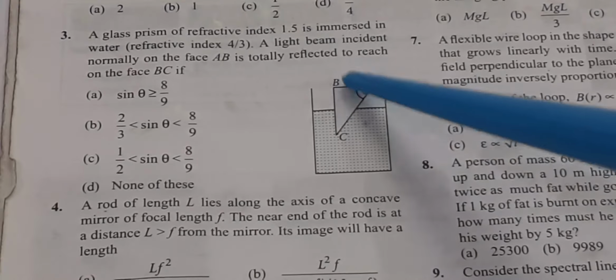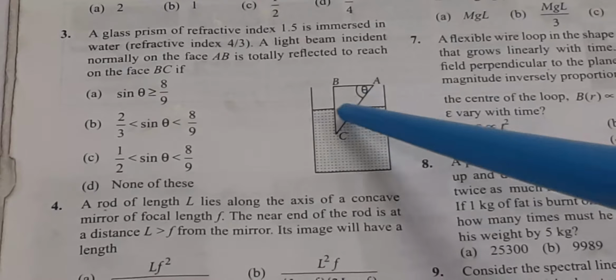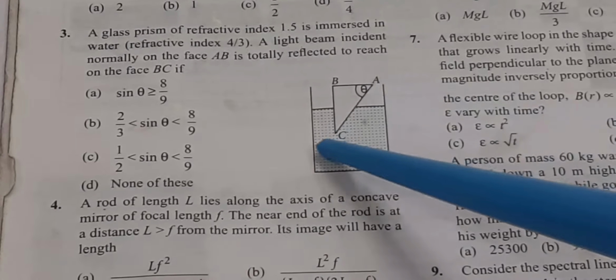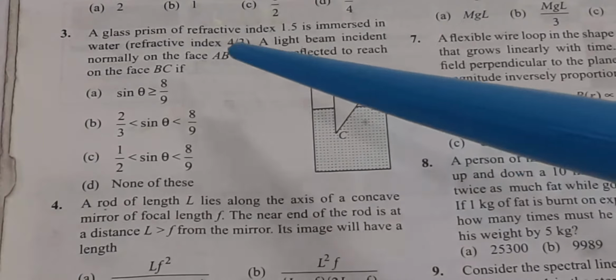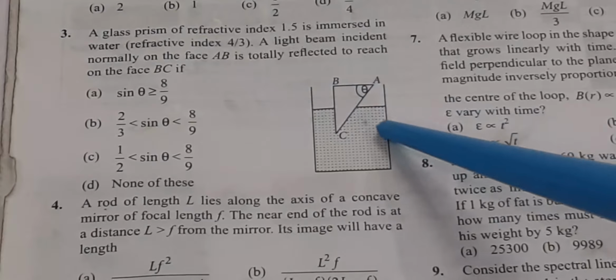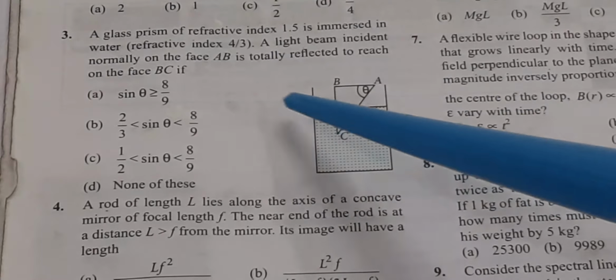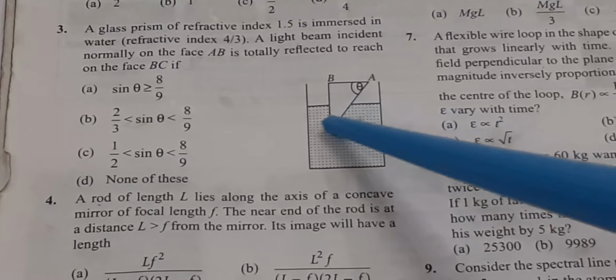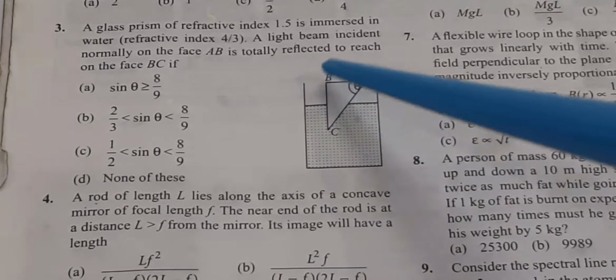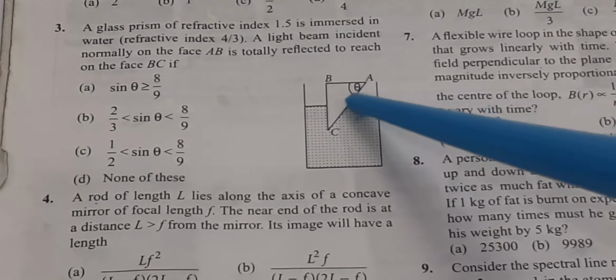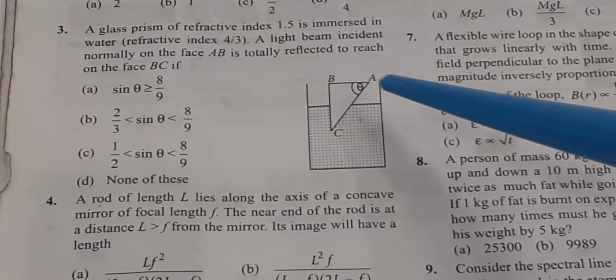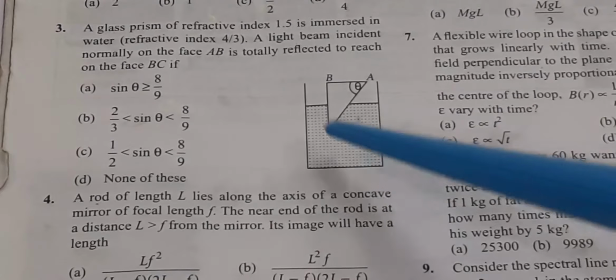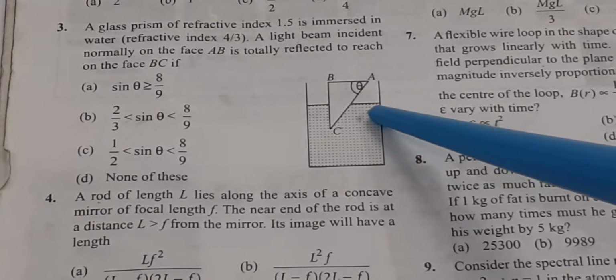Now, as it is entering into this, thereafter it will fall on the AC at some angle theta, and we have to see what the angle should be. If you draw a perpendicular from AC, you will get some incident angle. Thereafter, it needs to get totally reflected. Total internal reflection is required.